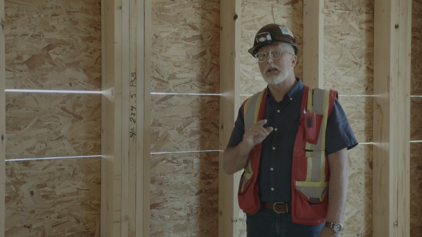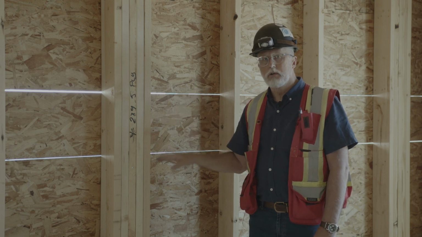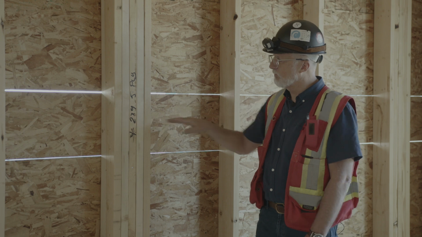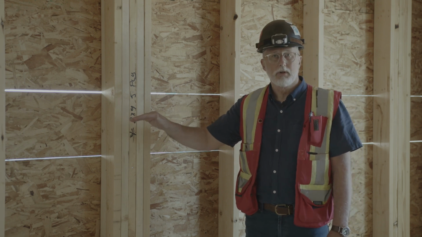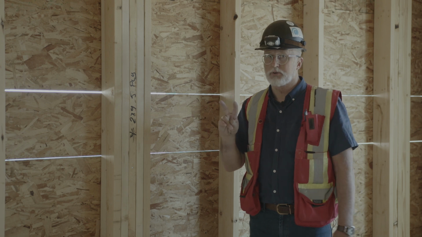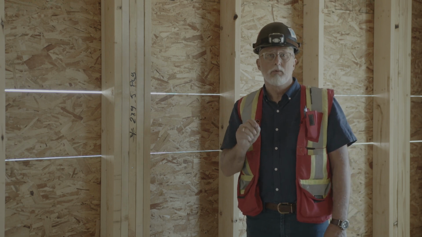But you want to remember that in a rated wall, you need that blocking wherever you're going to have a joint. So if this is a 9-foot wall and you have one joint, you need one row of blocks. If you end up with a 9-foot wall with 2 joints, you need 2 rows of blocks. So just keep that in mind when it comes to rated walls.